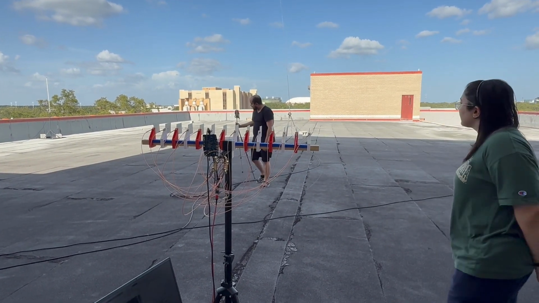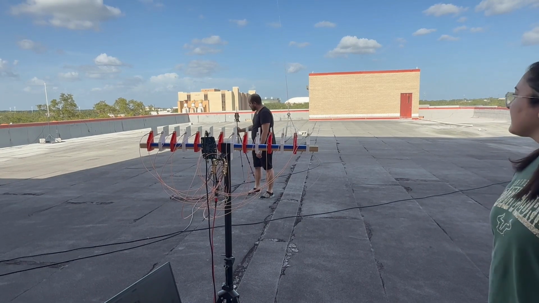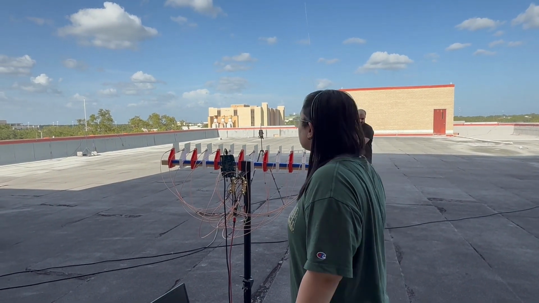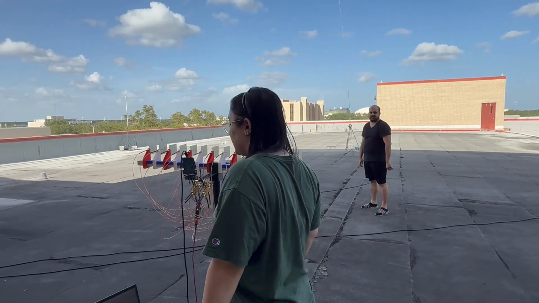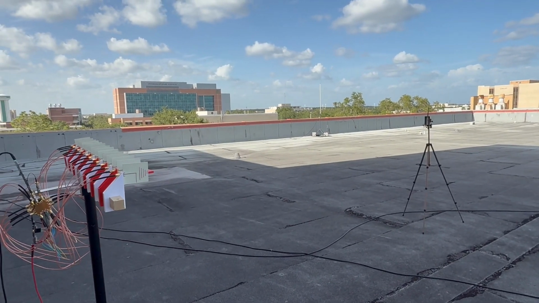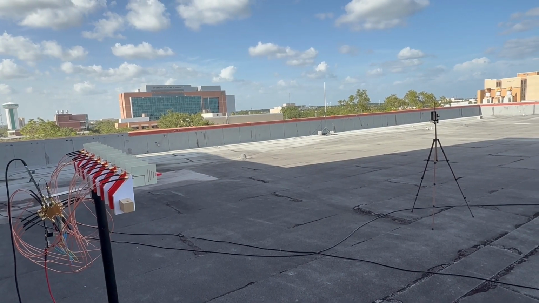So here's myself and Shivani. We're just training the array on a variety of points. And this training data is what we use to train the model itself.